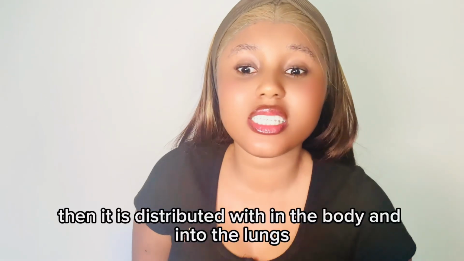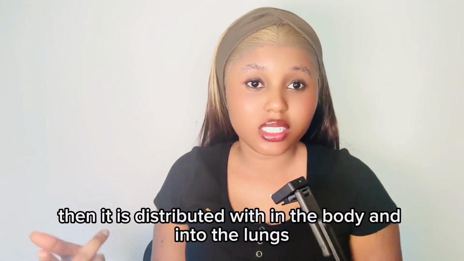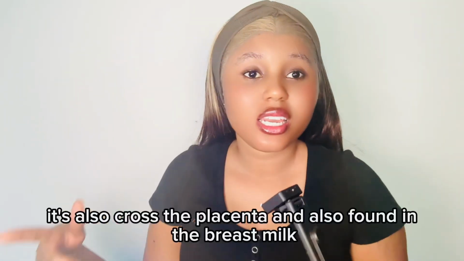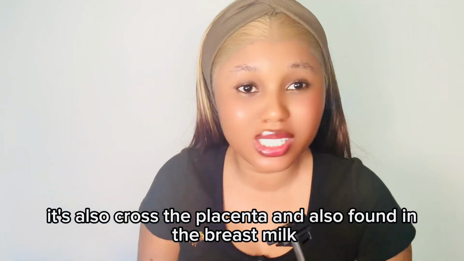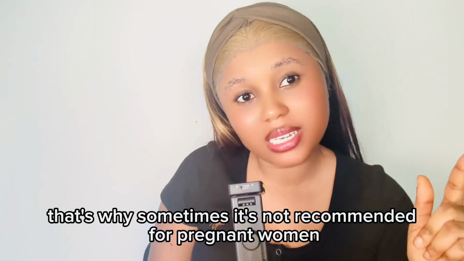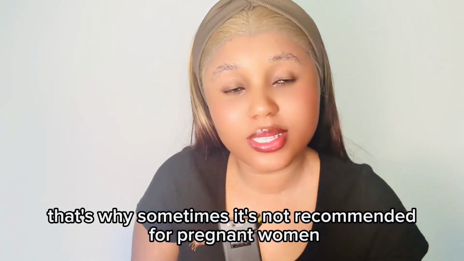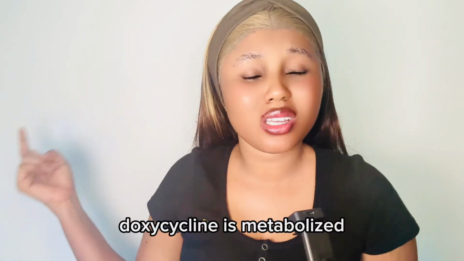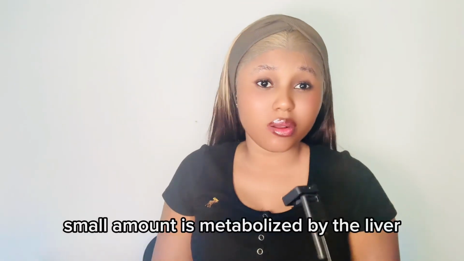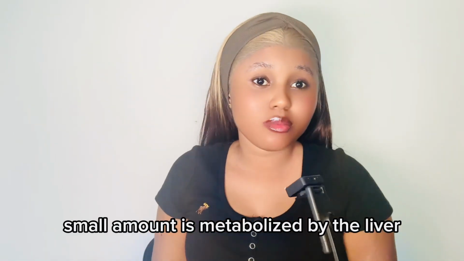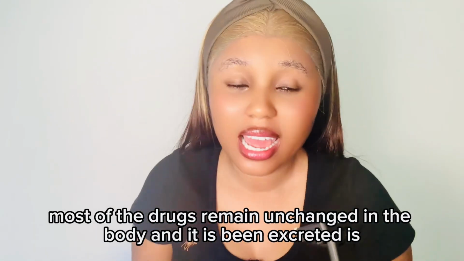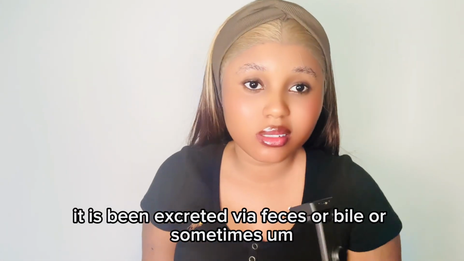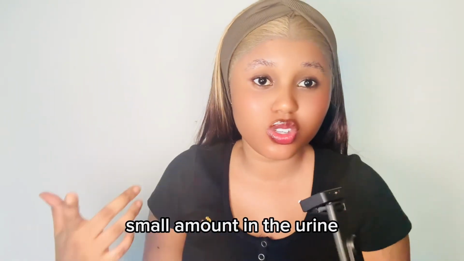Then it is distributed in the body and into the lungs, kidney, and reproductive organs. It also crosses the placenta and is also found in breast milk. That's why sometimes it's not recommended for pregnant women, breastfeeding mothers, or children under the age of 8. Doxycycline is metabolized in small amounts by the liver. Most of the drug remains unchanged and is excreted via feces or bile, or sometimes small amounts in the urine.